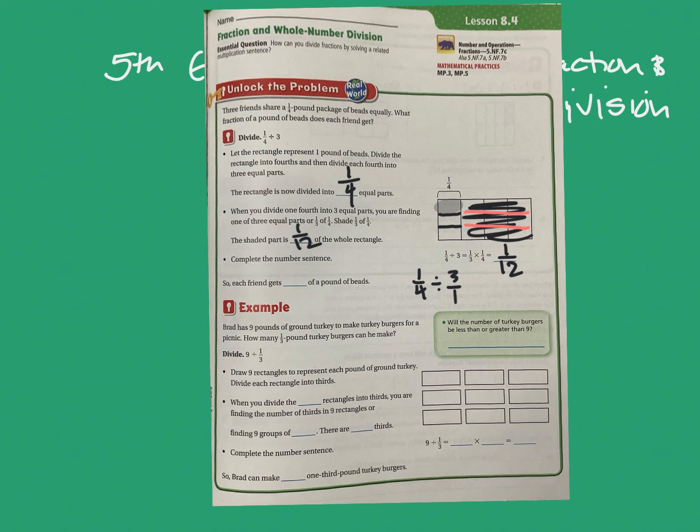So division and multiplication are inverse operations, but remember also, fractions are technically division problems. So you can use this pattern to say, oh, okay, if I'm dividing 1/4 into 3 equal pieces, really I'm looking for 1/3 of that 1/4.